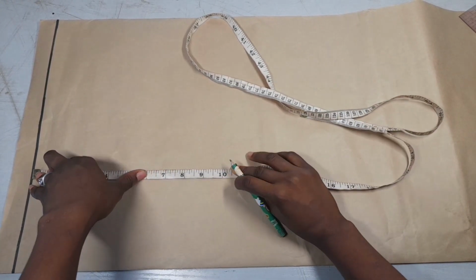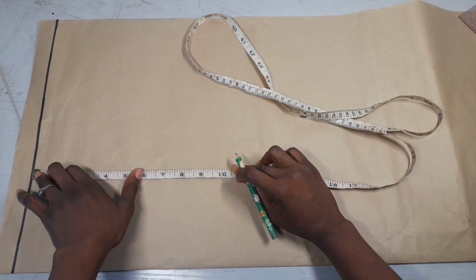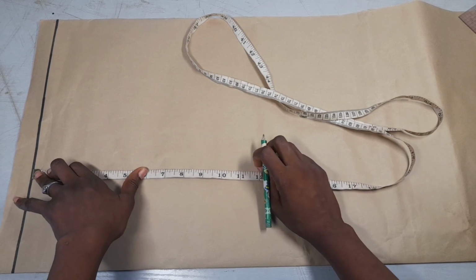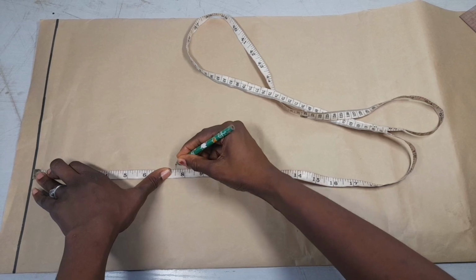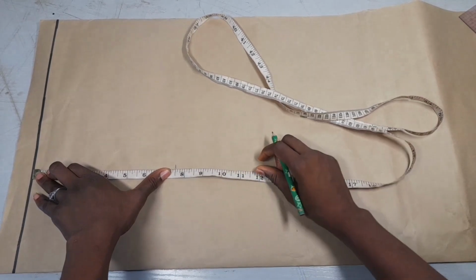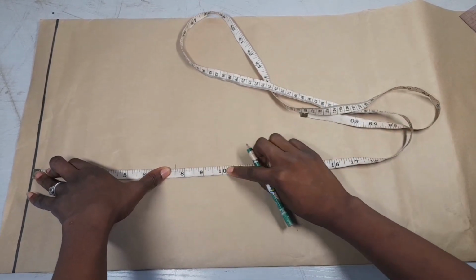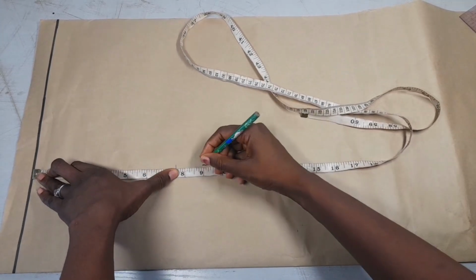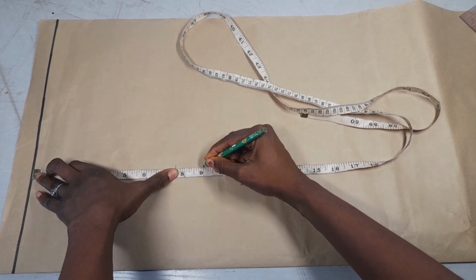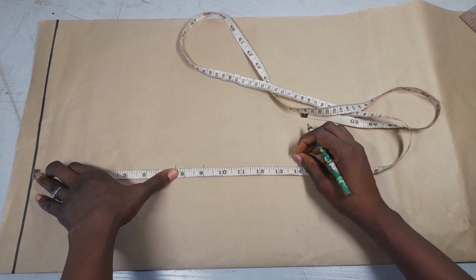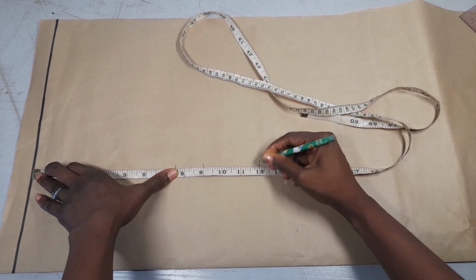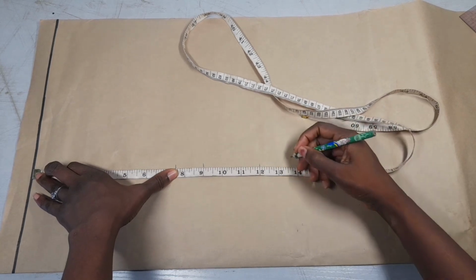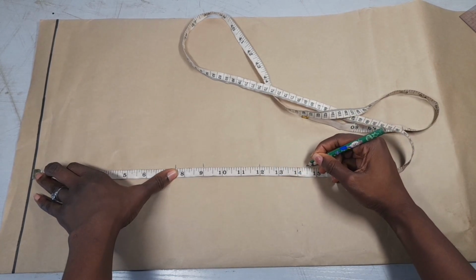So the first measurement I'll be measuring for my shoulder line will be my armhole measurement. Armhole 15 divided by 2, 7.5. Shoulder to bust, 9. Shoulder to under bust, 12. And shoulder to half length, 14.5.